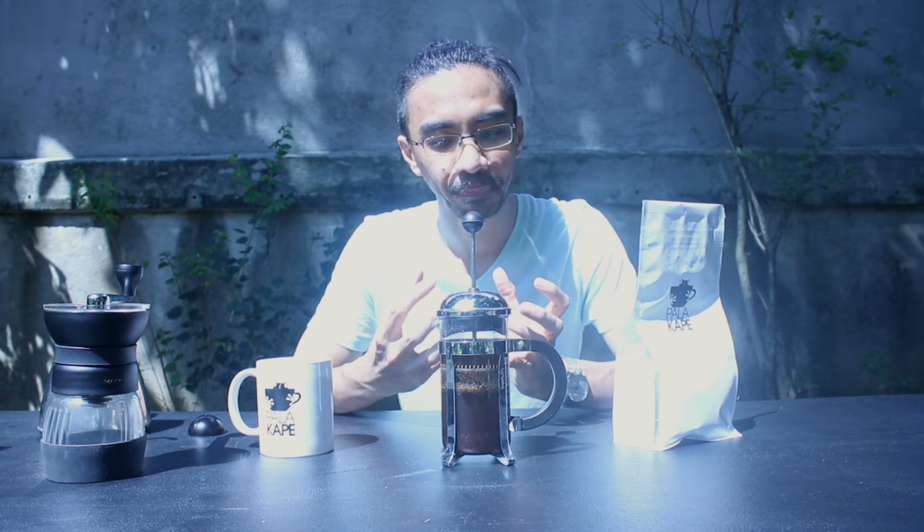All right. Now, when I was doing that, I thought, okay, let me just push the plunger a little bit. Okay, so I force some of the water to go through the coffee bed. And in doing so, I sort of assisted the dissolution, like the start of the dissolution.